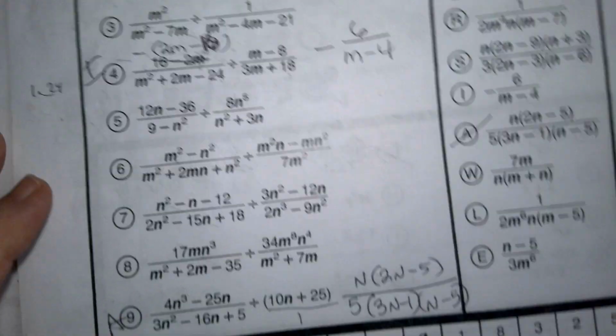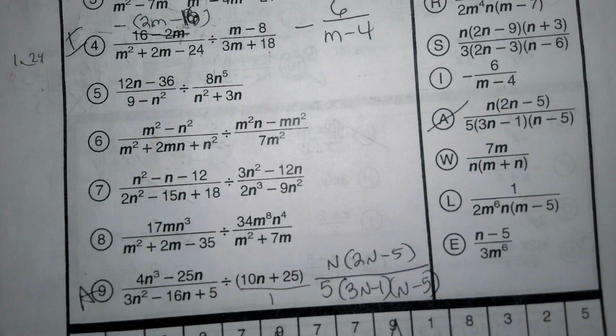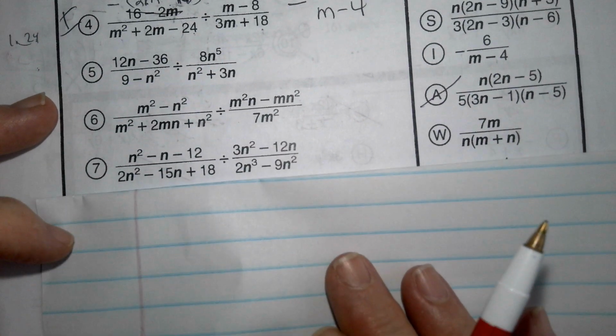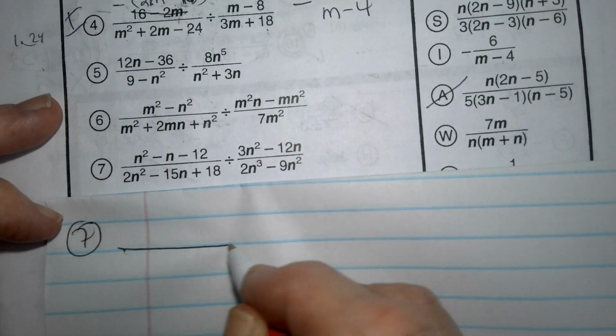Okay. Which one looks like another hard one? Number 7, 8? Probably 7. Okay, so on number 7, let's go ahead and look at the top number.